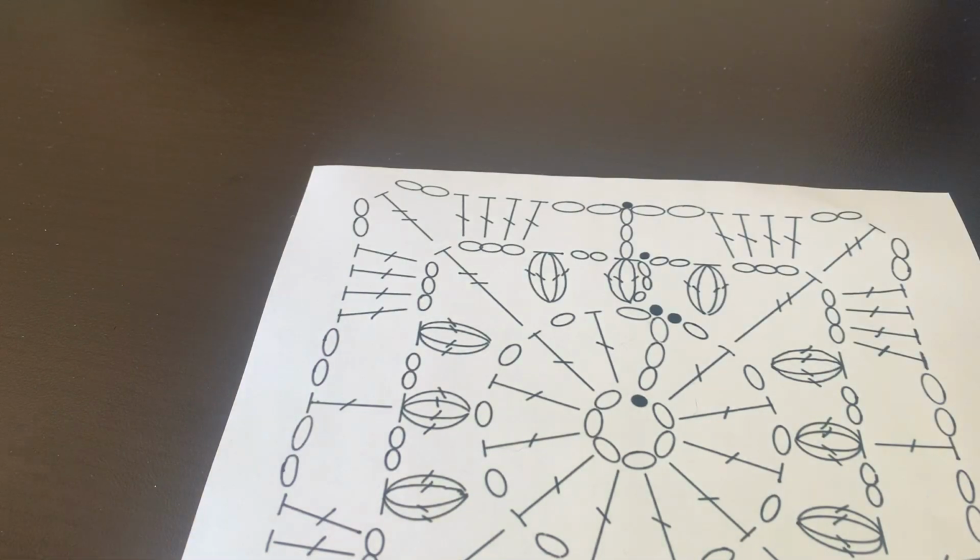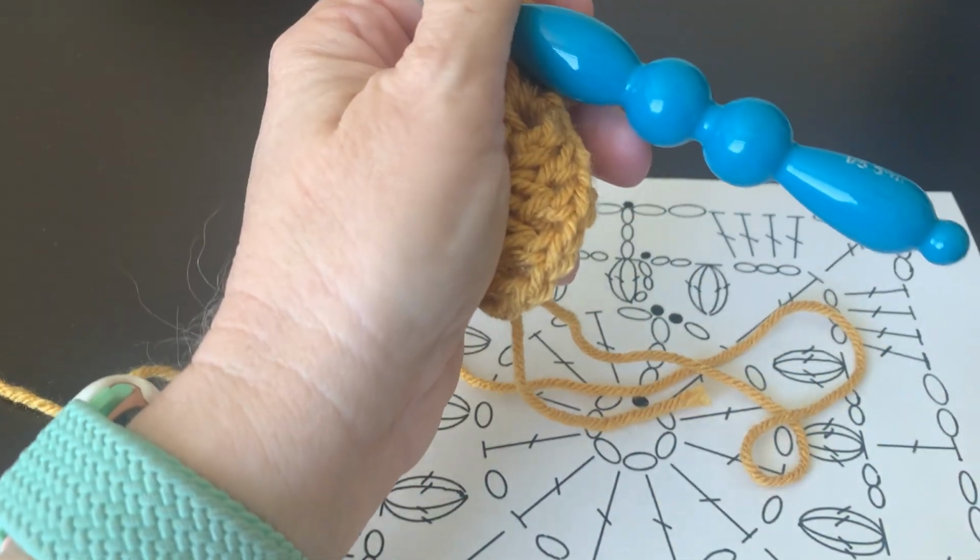I'm gonna have to pull some yarn off of the ball of yarn. I just knocked over my bottle of water.